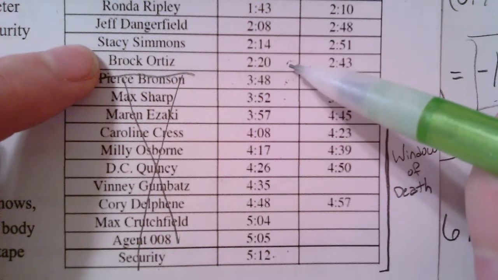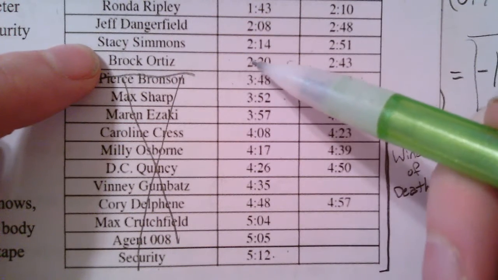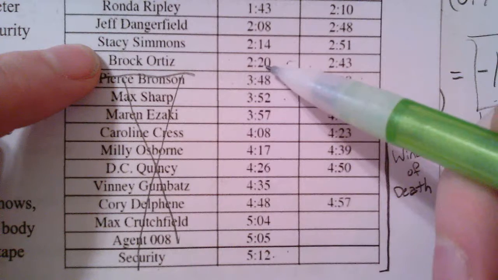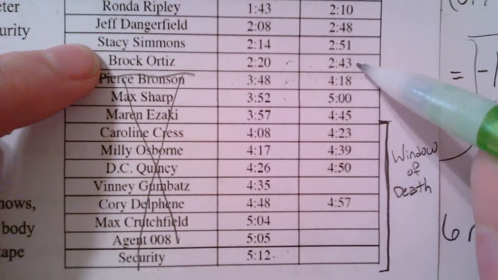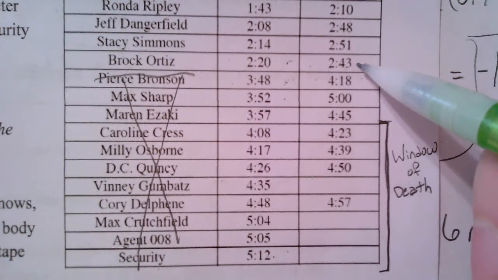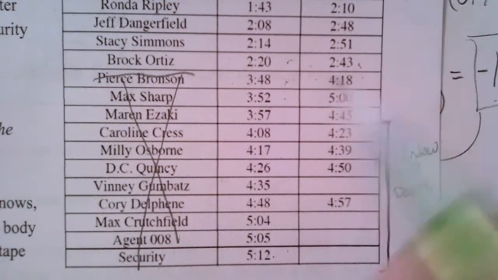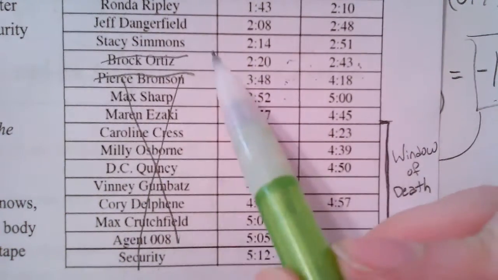Okay, so now let's talk about Brock Ortiz. He showed up at 2:20, but he left at 2:43. So he actually left before Dr. Deadman was killed. That means he couldn't have done it either.